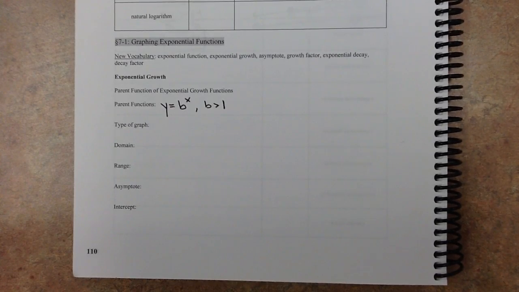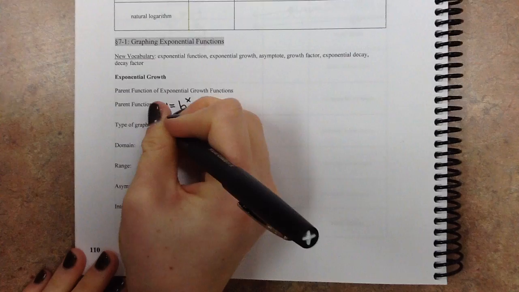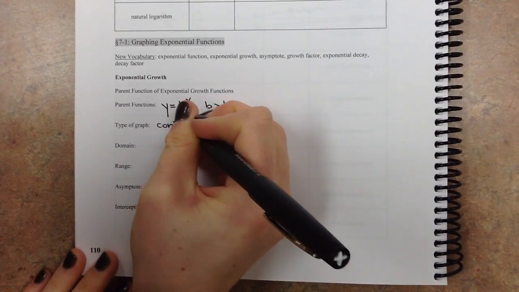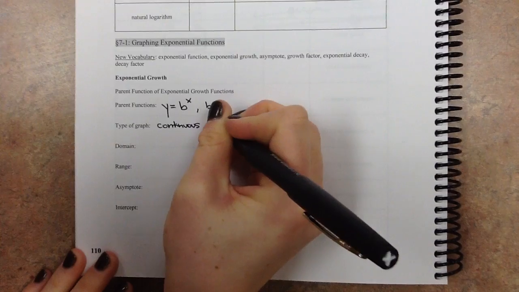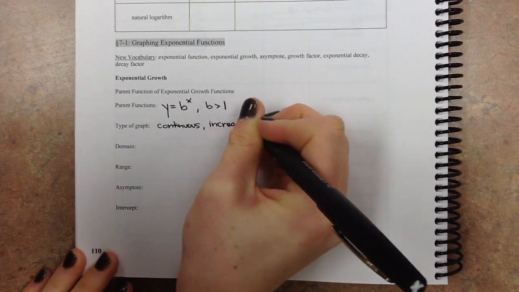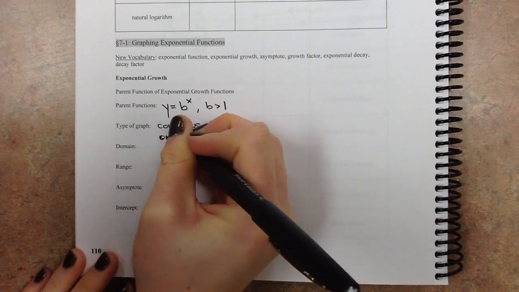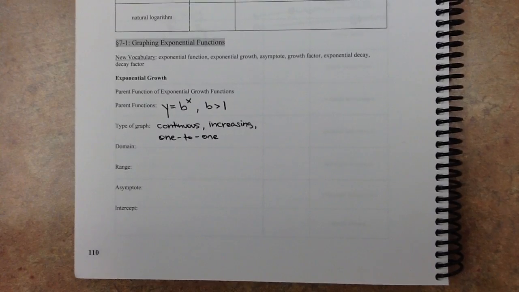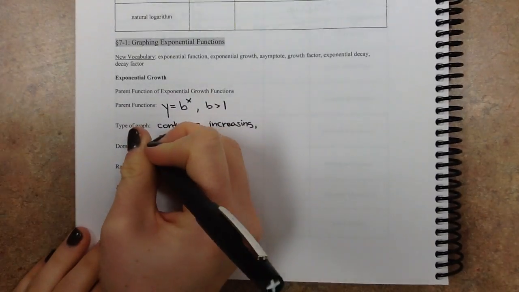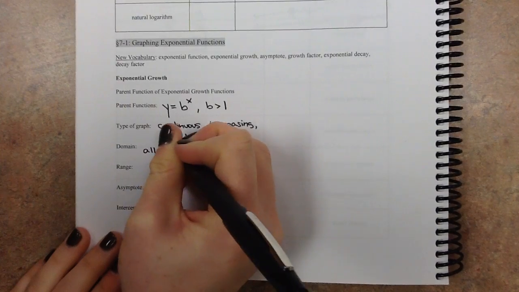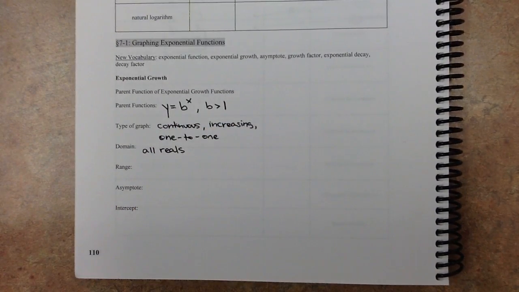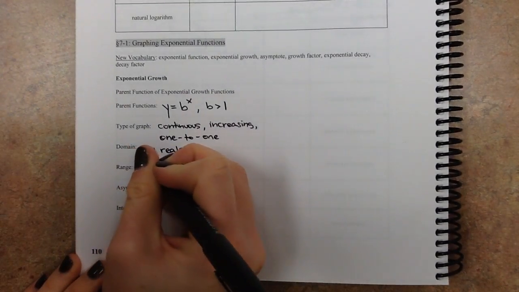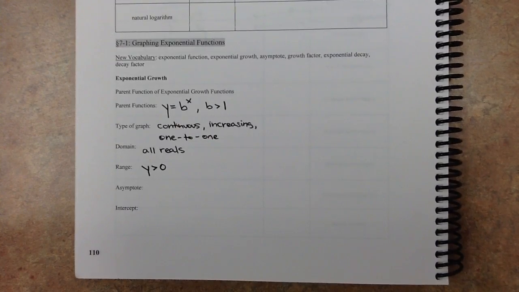What type of graph is it? It's continuous, it's one-to-one, it's increasing. And you will see all these things once I get the graph in front of us. So these are all just details that I'm writing down, and then you're going to see what the graph looks like. The domain is all reals. So that is important to note. Every exponential function, the domain will always be all reals. And the range for the parent function are just y values that are greater than 0. So just positive values. And again, you'll see it more clearly once I get the graph.